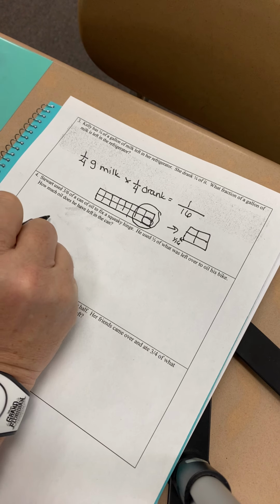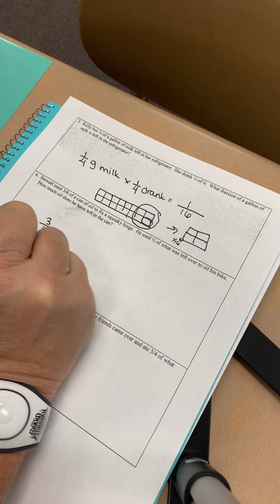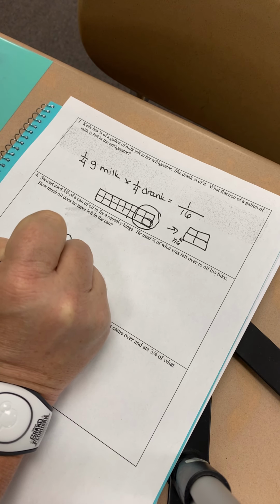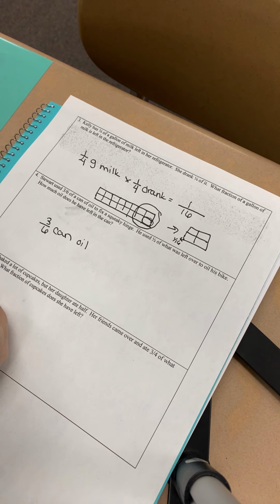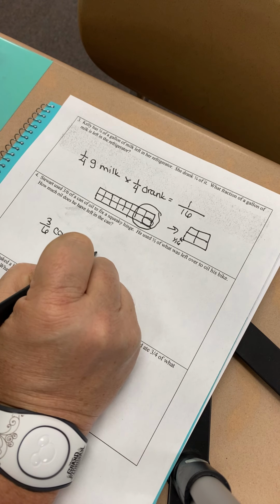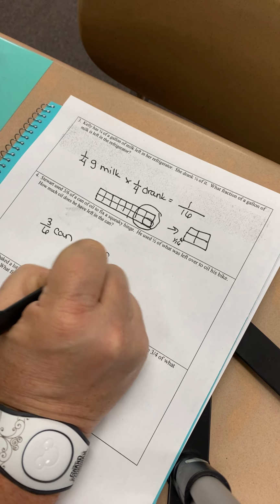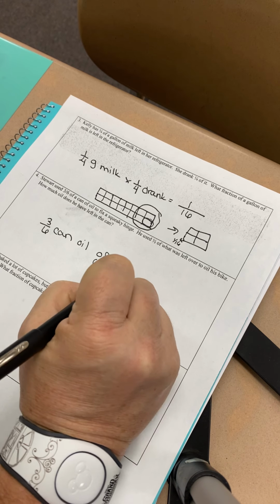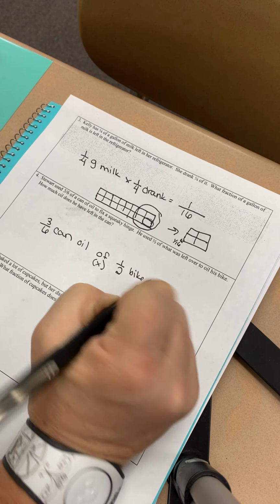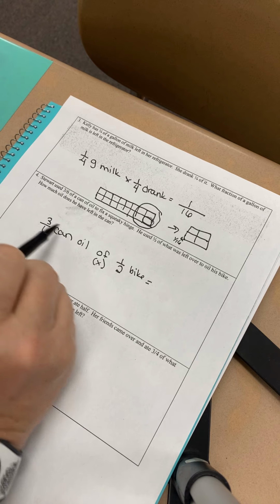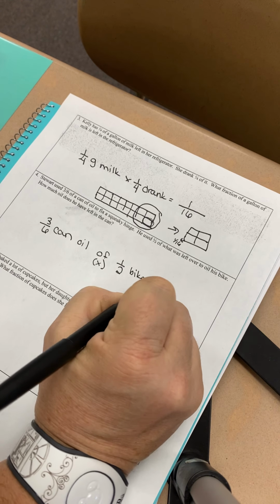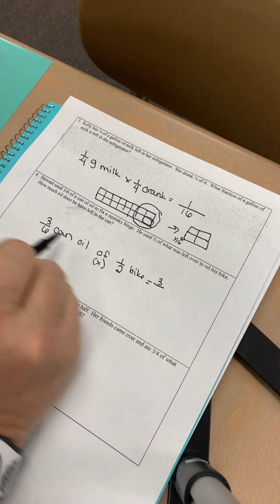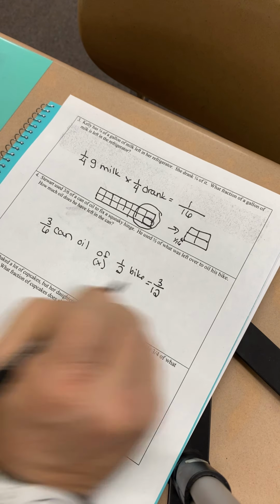So I'm going to take this 3/6 of a can of oil to fix my squeaky hinge. And of that, so I know I'm multiplying, I'm going to take half of that to fix my bike. So here I go. 3 times 1 is 3, and 6 times 2 is 12.